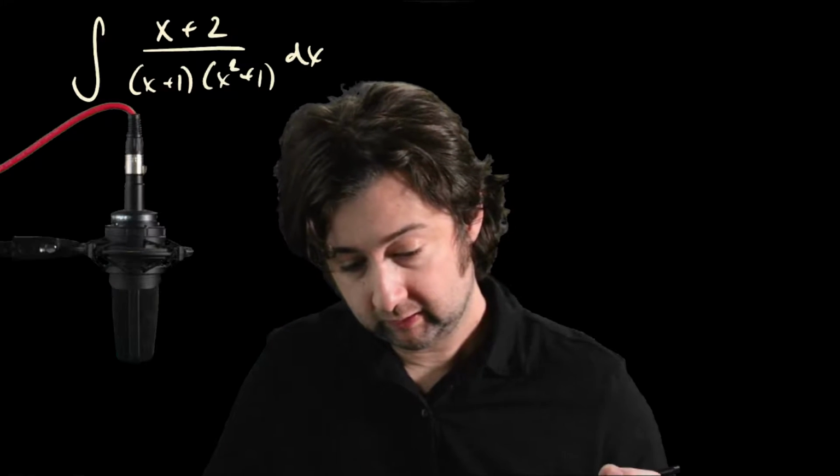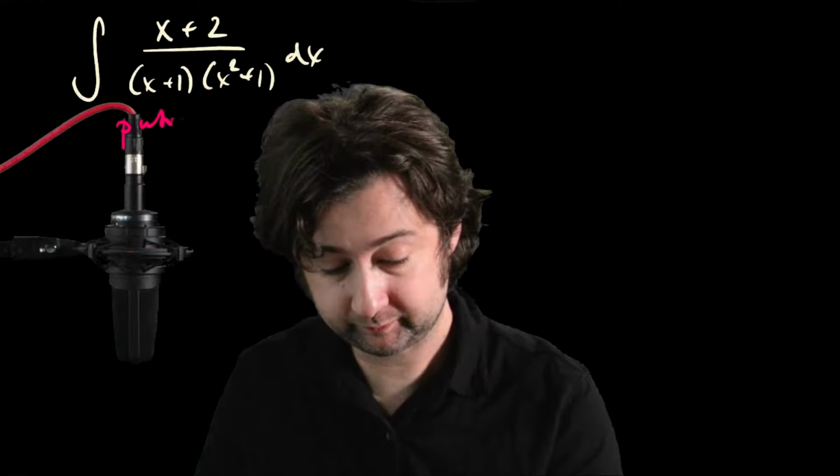Suppose that we looked at the integral of x plus 2 over x plus 1 times x squared plus 1. So that's a product in the denominator of a linear term and an irreducible quadratic. You can tell that it's irreducible because b squared minus 4ac is negative 4. So I have to use a partial fraction here. And the general rule is if you see a rational function, it's almost certainly going to be a partial fraction problem.